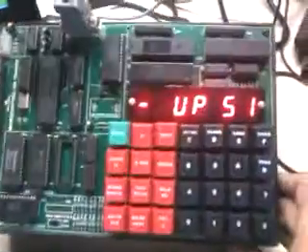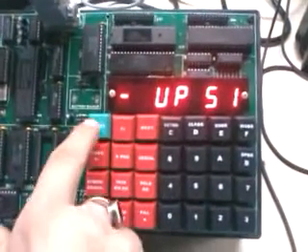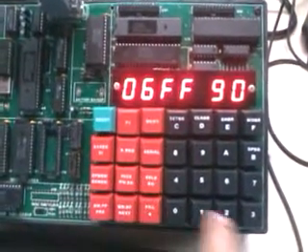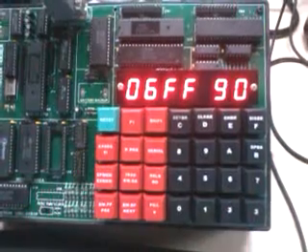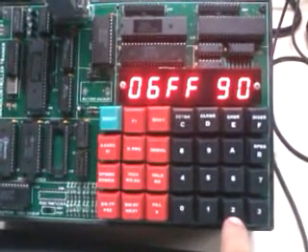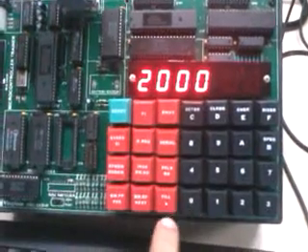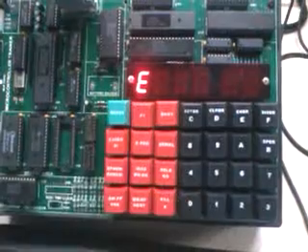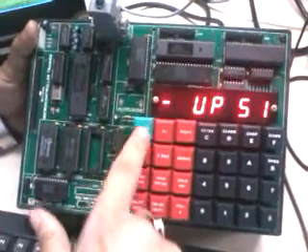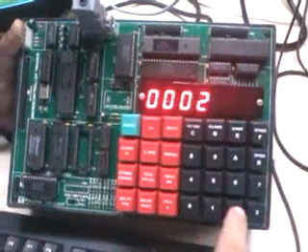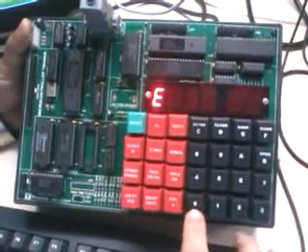Now to execute the program, we have to press reset, go, we have to give the starting address. The starting address was given as 2000 and then press fill. The E sign denotes that the program has been executed. Now you have to press reset. After that you can press 0.